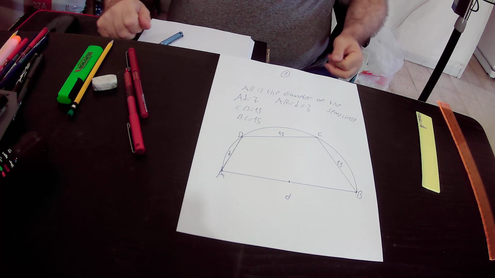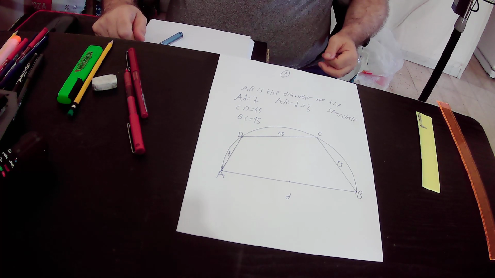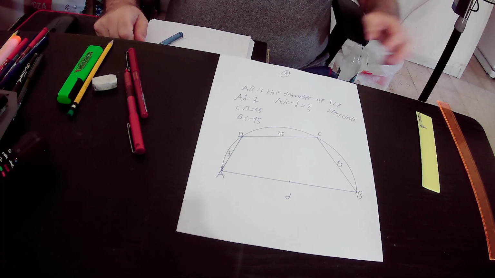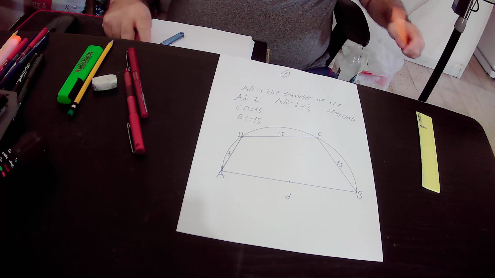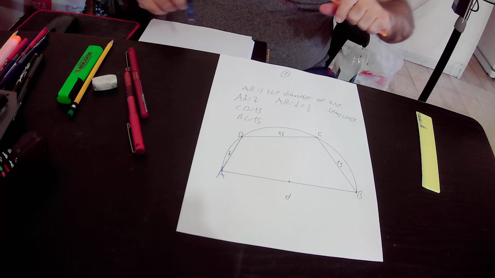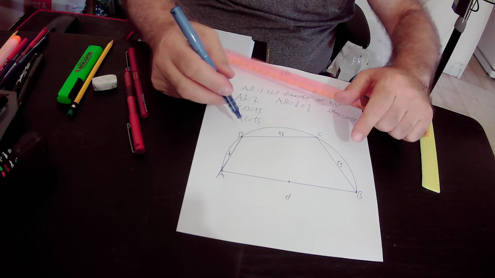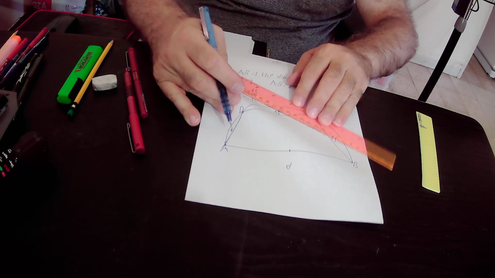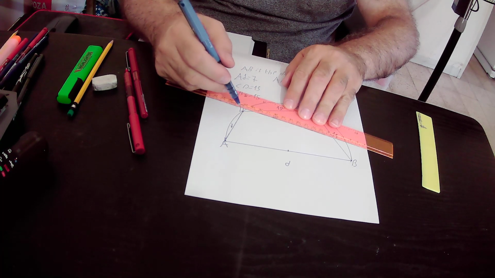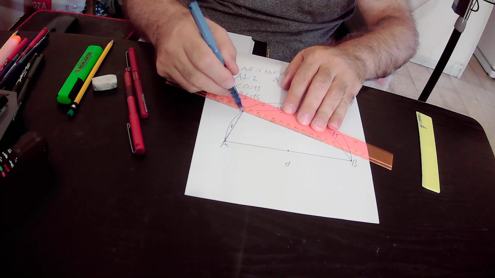Okay, so first of all we will make a construction. We will connect points D and B by a straight line. So actually DB is a straight line.